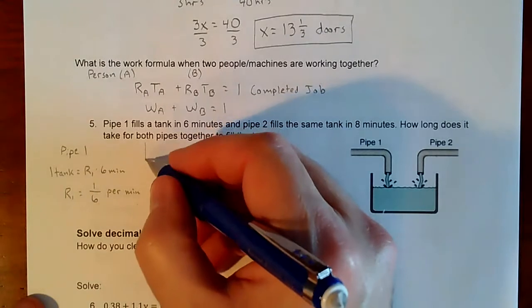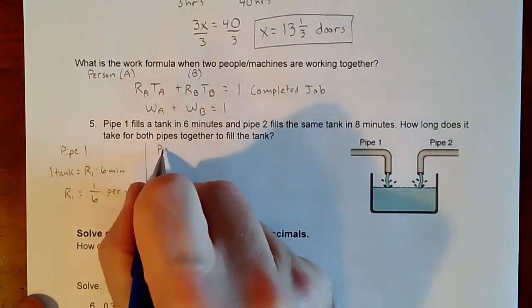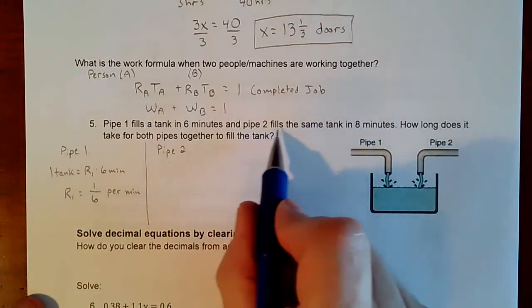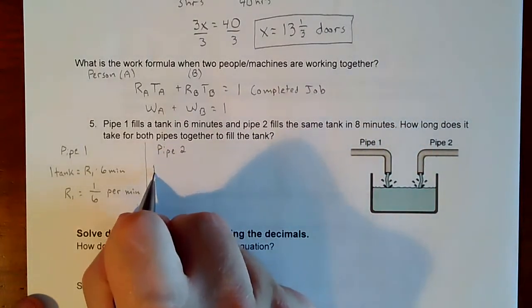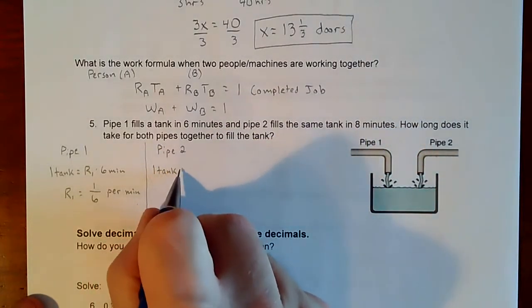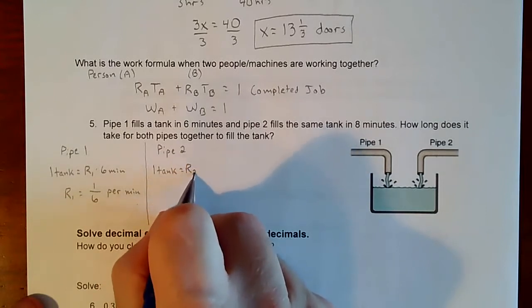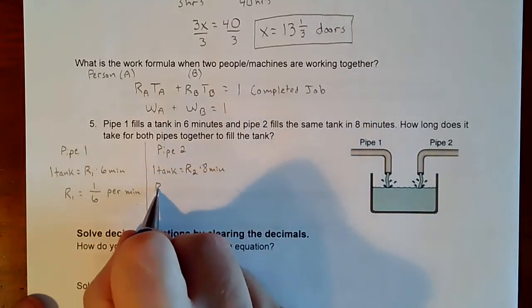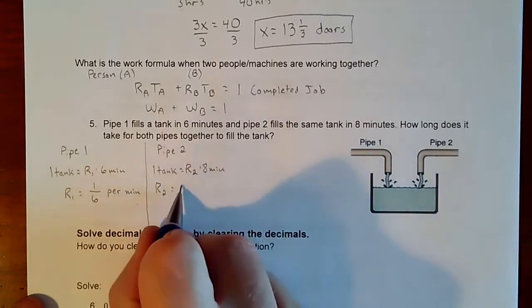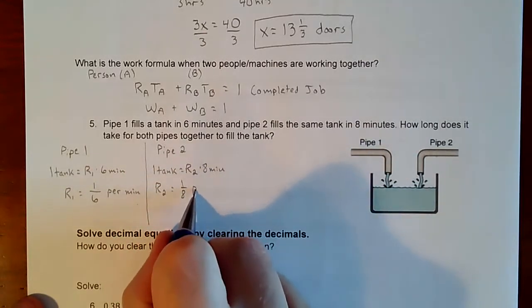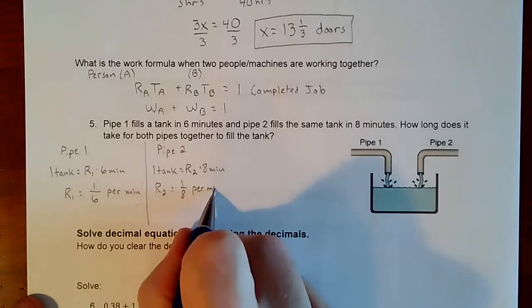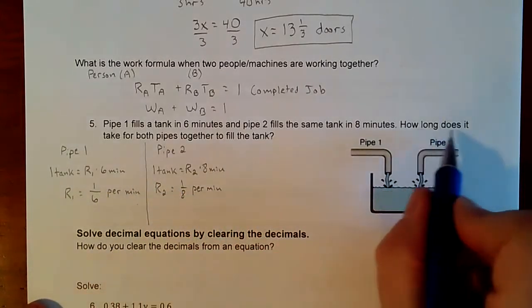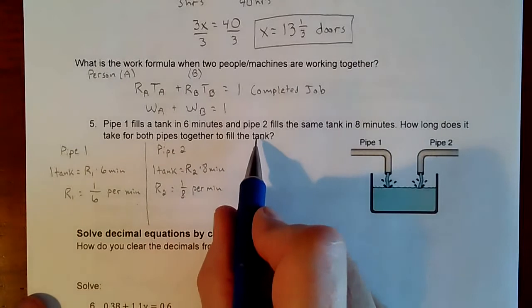All right, so pipe 2 fills the same tank in 8 minutes. So one tank has a different rate, pipe 2, times 8 minutes. So if you solve for R2, you would divide that over, so that would be 1/8 of the tank per minute. Okay, so we have a rate for pipe 1, we have a rate for pipe 2. It says, how long does it take for both pipes together to fill the tank?